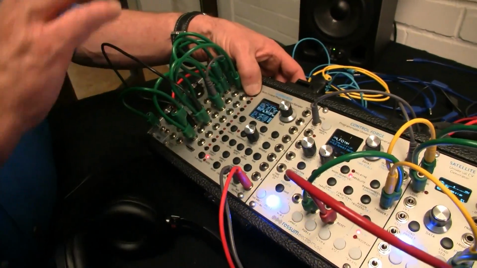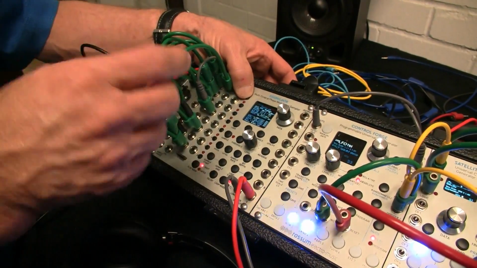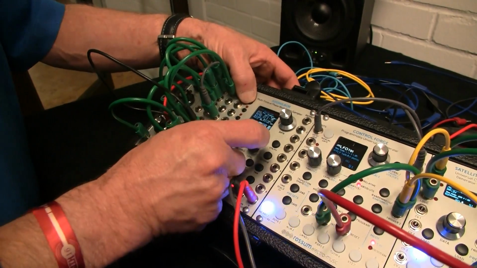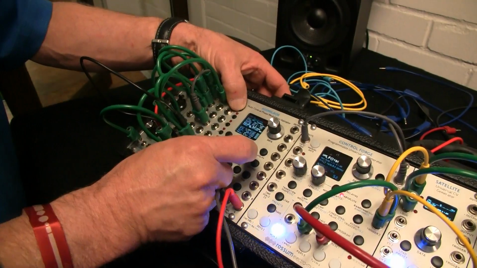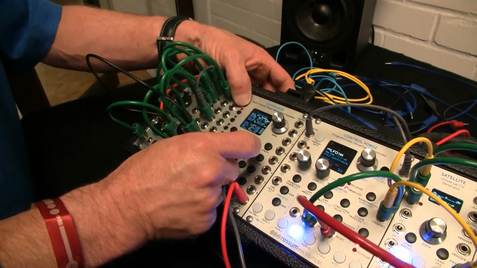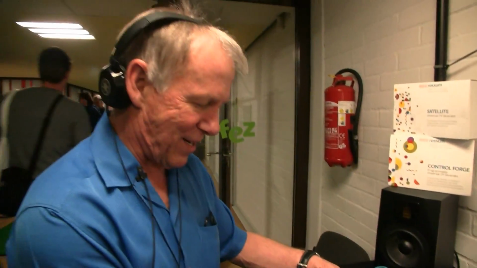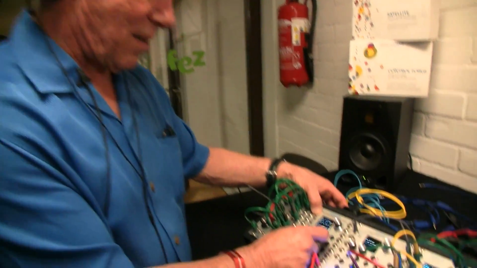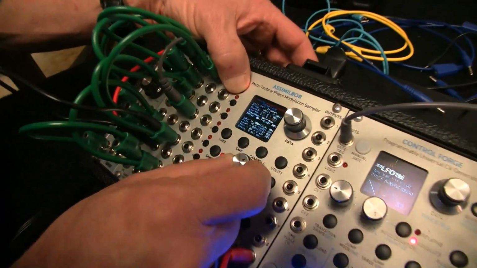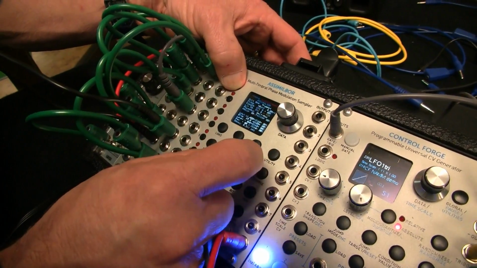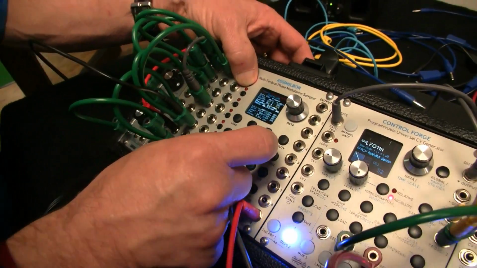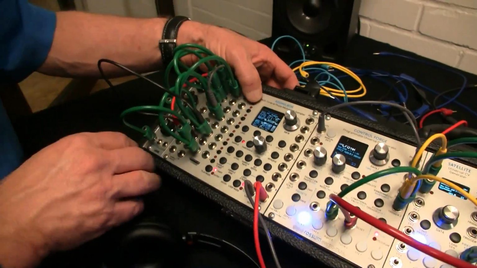each of the control voltage patches will have an attenuverter that you can set. I'll be controlling the attenuverter for linear FM right here, and we've got an LFO coming into that that's modulating the frequency. Familiar linear FM sound on the trumpet sample.